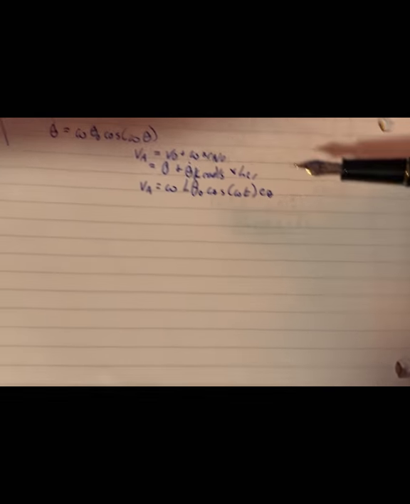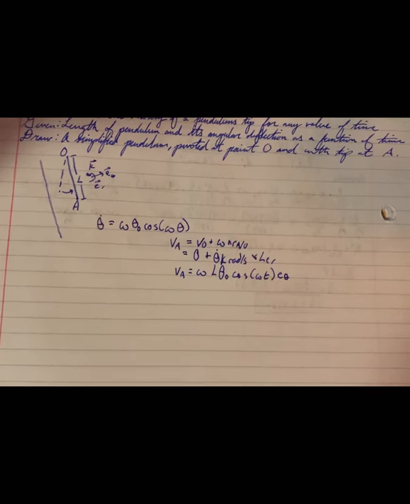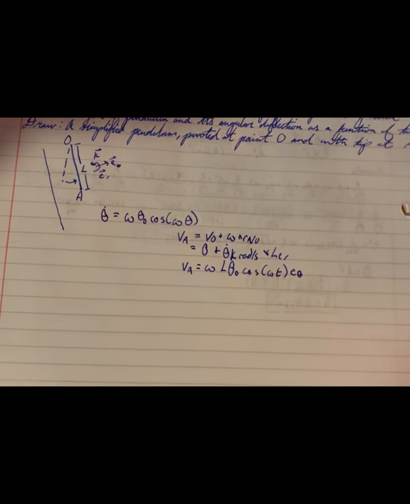It's going to make sense when we're looking at solving for the velocity of the pendulum's tip as a function of time. Hope this helps.